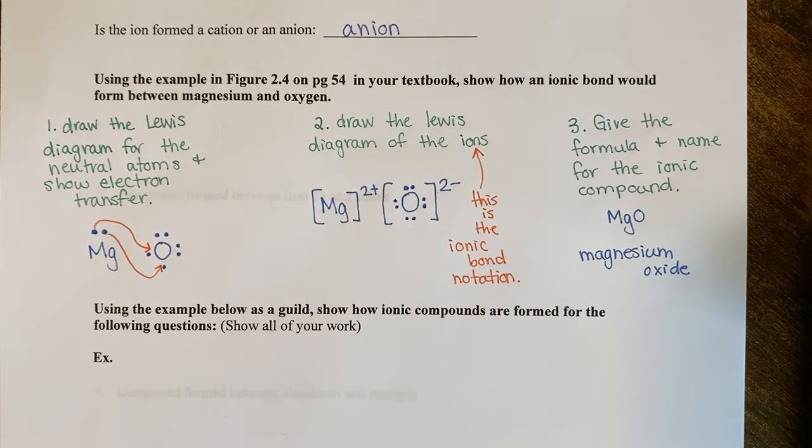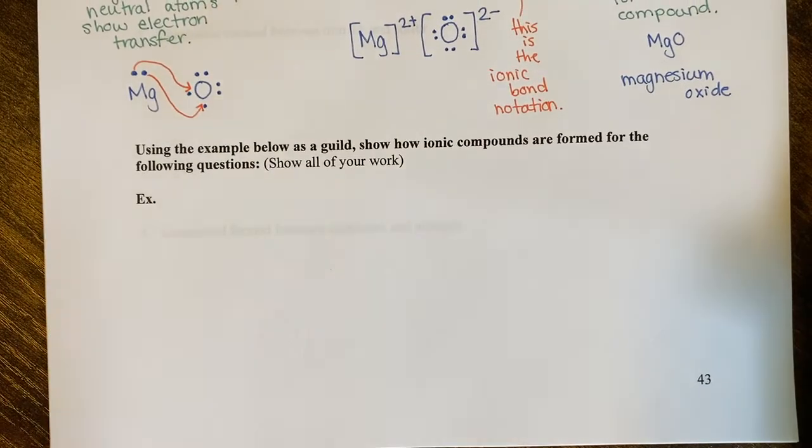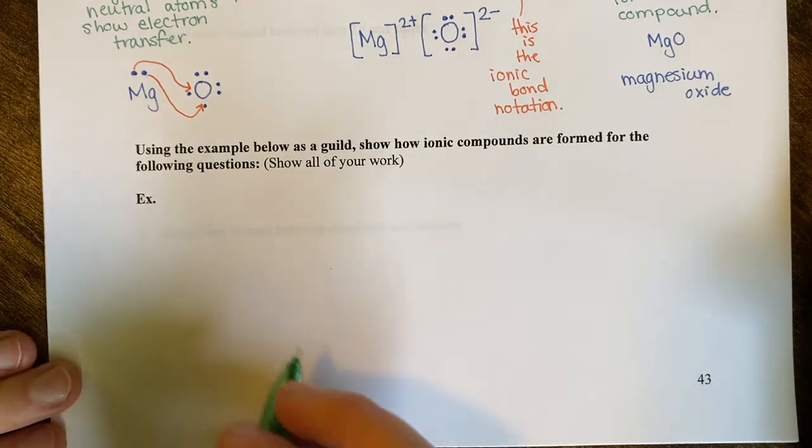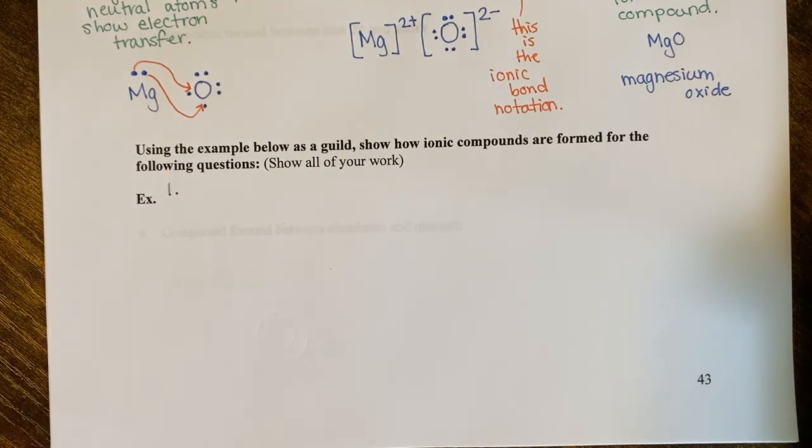We're going to do one more example together, one that's a little bit harder with slightly less scaffolding set up with it. And then you can do some practice. So here's our next example. We're still following the same 3 steps. So step number 1, we're drawing out the Lewis dot diagram for the neutral atoms involved. In this case, we're going to be looking at a compound formed between barium and bromine.